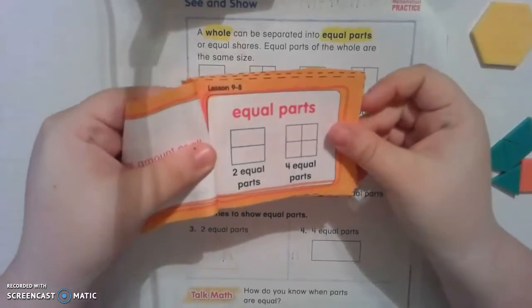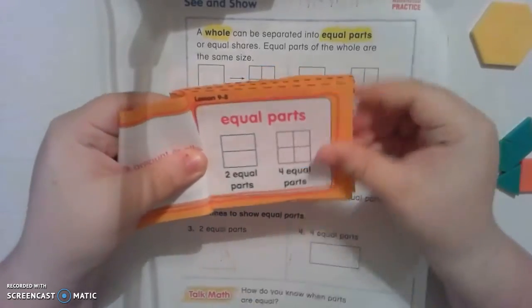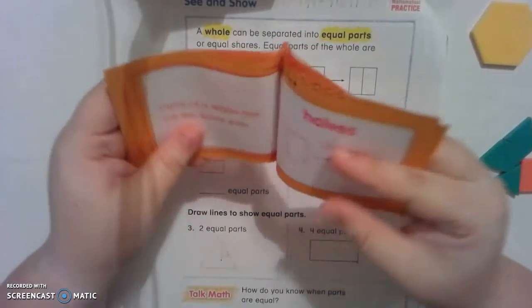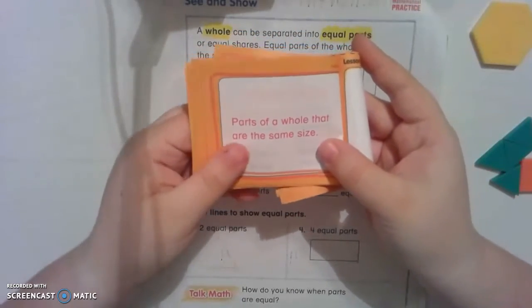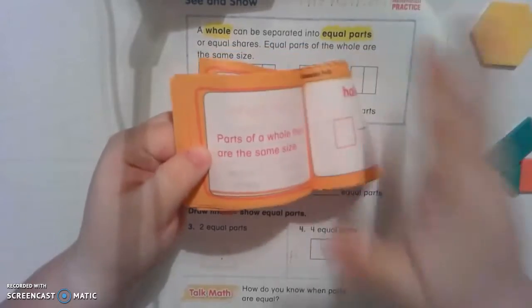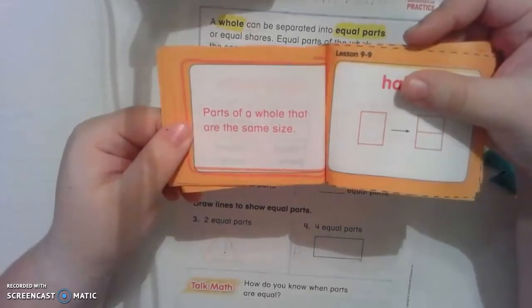Equal parts is our second vocabulary word for today. We have 2 equal parts and 4 equal parts. Equal parts means parts of a whole that are the same size. So when you see equal parts, automatically I want you to think equal parts equals same size. Equal parts equals same size.